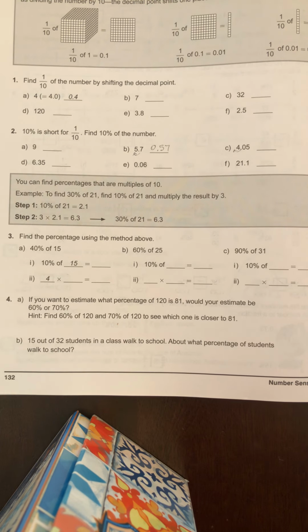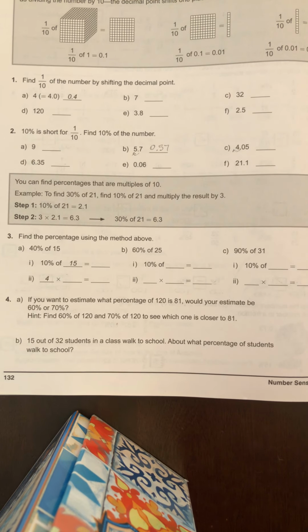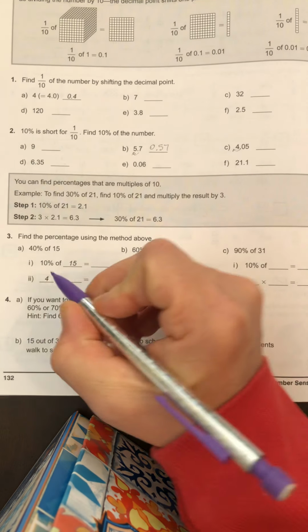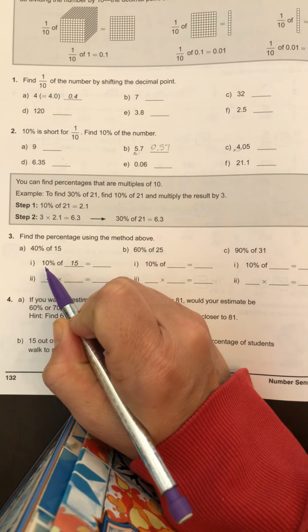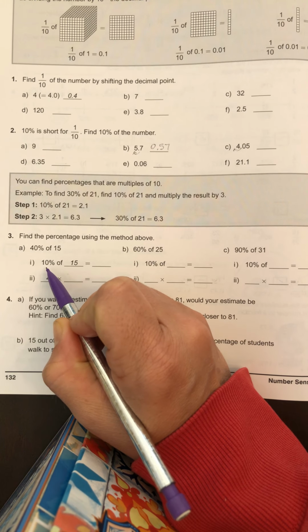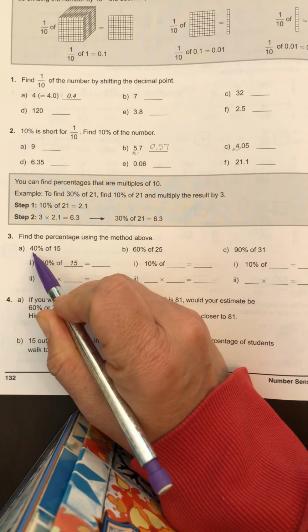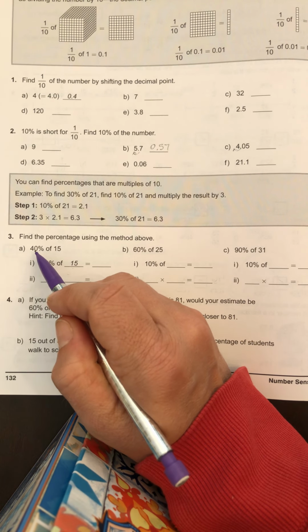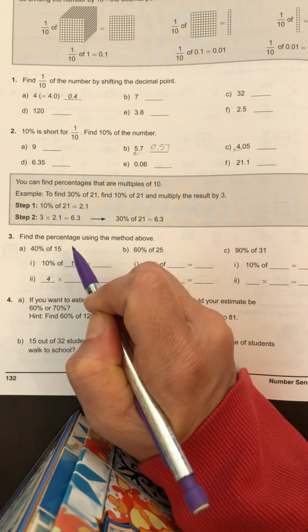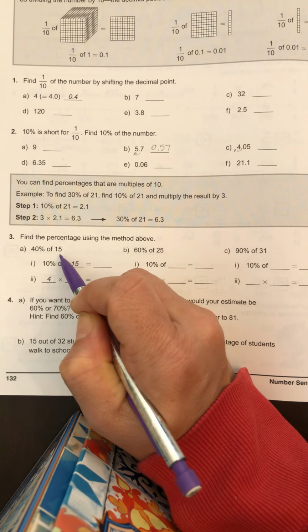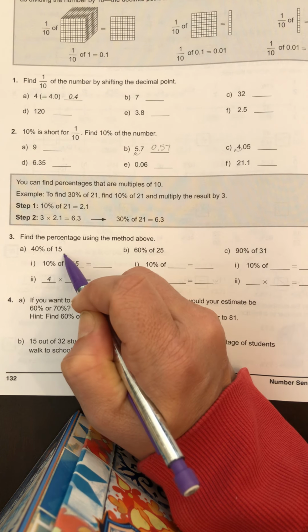So I'm just going to work through question 3 with you before I assign the work for today. So you can take out your work from yesterday. Jump Math often starts the question for you. So we're starting with 10% of 15. Overall, the question is, find the percentage of 15. Find 40% of 15.